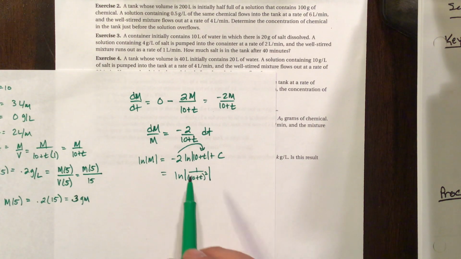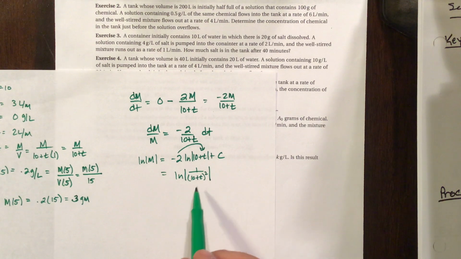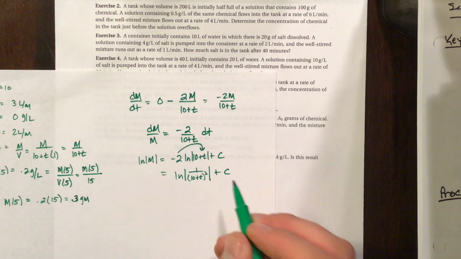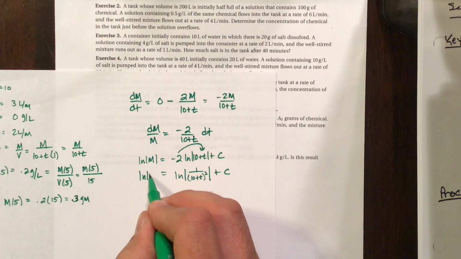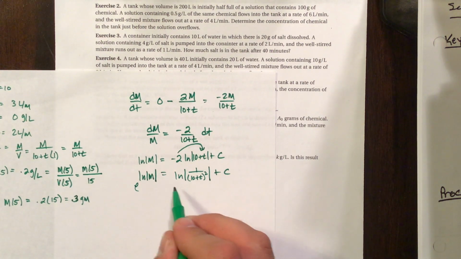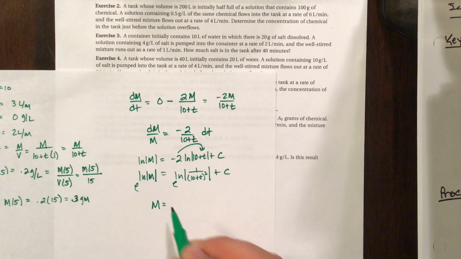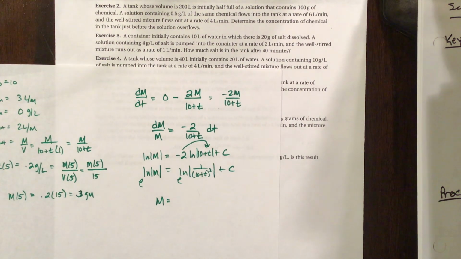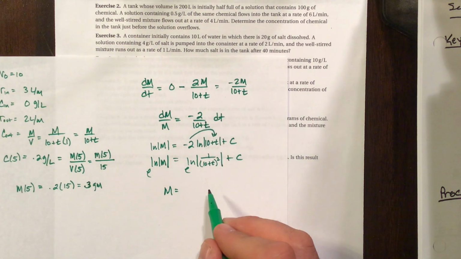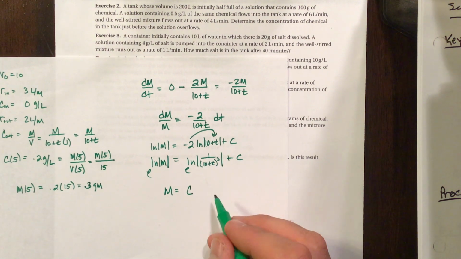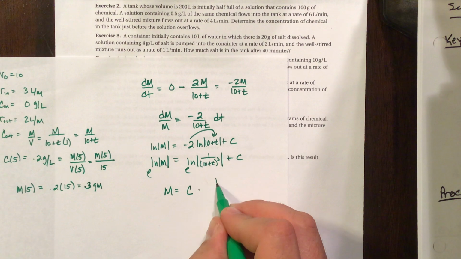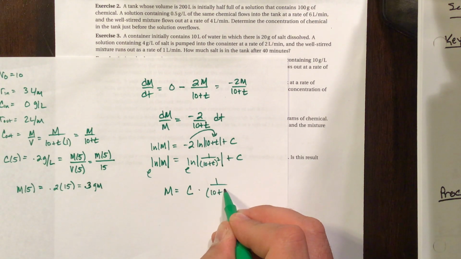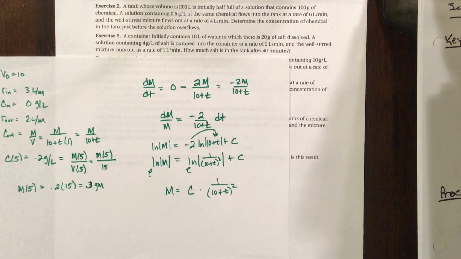That makes this 10 plus t to the negative 2, which makes it 1 over 10 plus t squared plus c, and that's equal to the natural log of the absolute value of m. Now we exponentiate both sides, and through justifications that we've already made in previous lectures, this ends up being a constant times 1 over 10 plus t squared. So there's mass as a function of t.